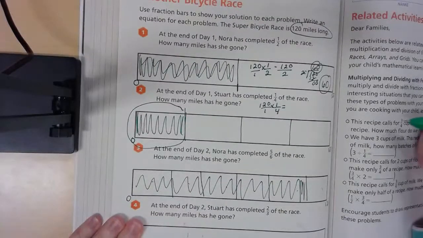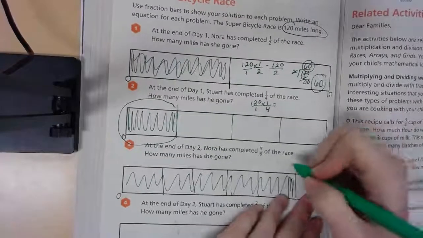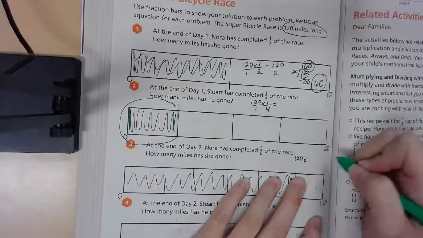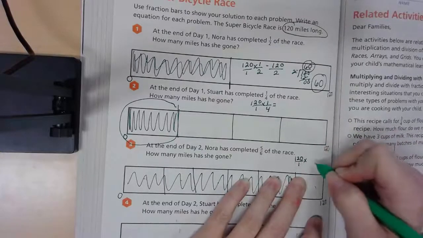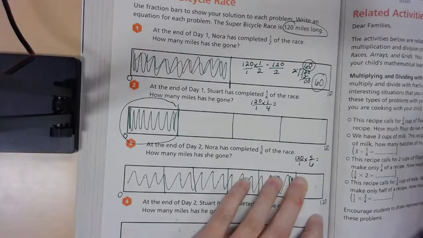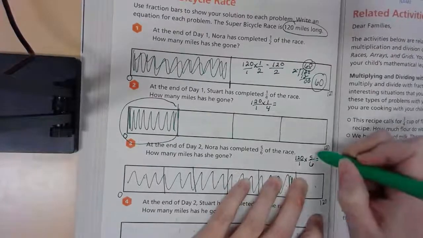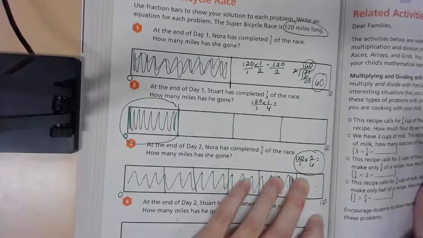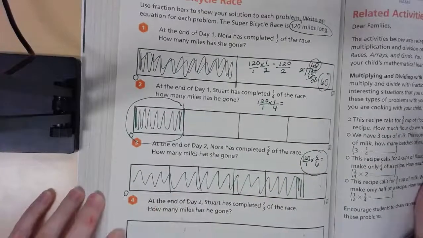Again, lots of strategies you can choose. The one I would use would be multiplying the number of miles there are altogether times how much she's done so far. And that's how I would solve number 3. I'd make sure I reduced too.